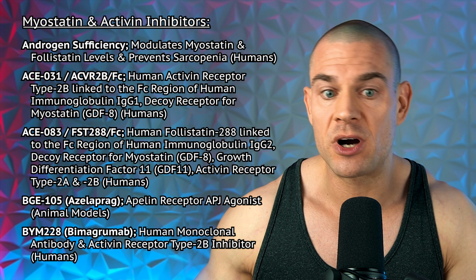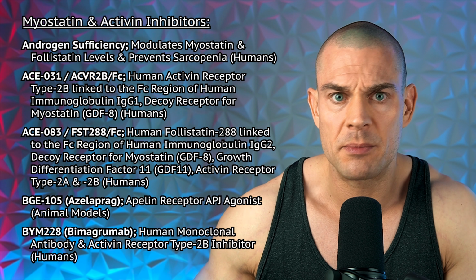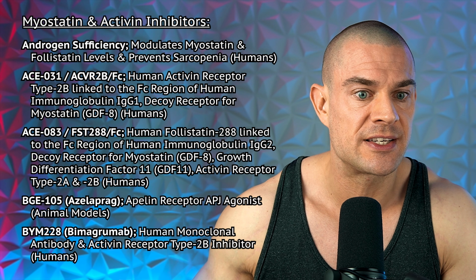Androgen sufficiency modulates myostatin and follistatin levels and prevents sarcopenia, but that's mostly in the context of muscle wasting in human subjects. And I already did a very extensive deep dive about 8031 and 8083 follistatin gene therapy. I'll link it at the end of this one. Looks very promising, but the practical application might be extremely limited because the dosages are very, very, very high, and thus the expenses and the costs are very high also.